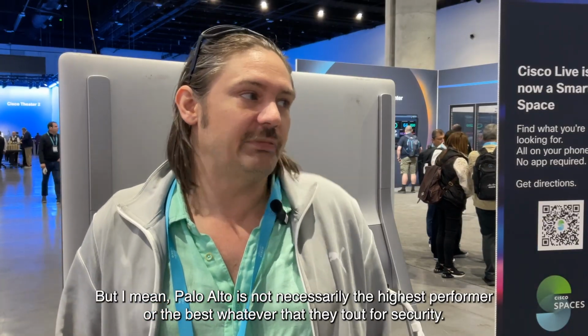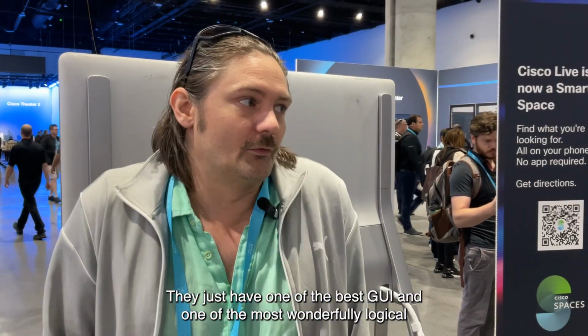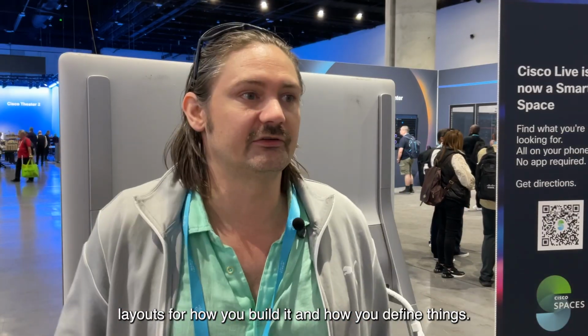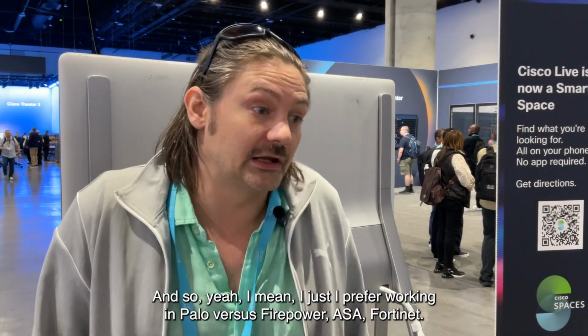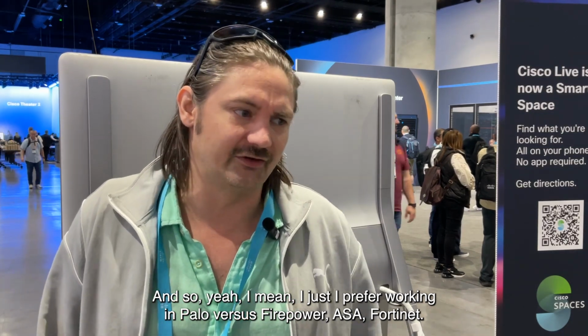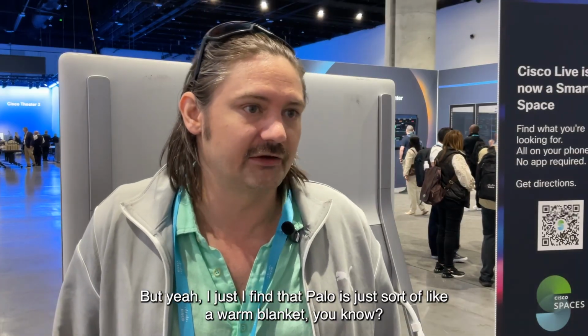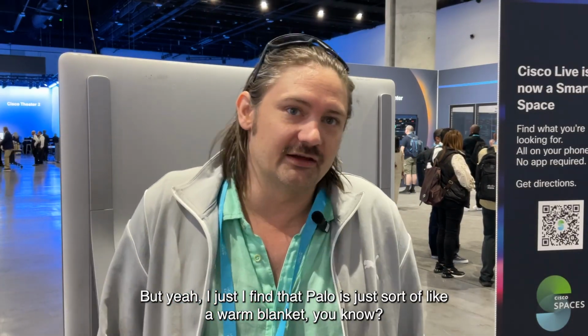Yeah, they're industry leading. I mean, there's competitors and there's some pros and cons to each, but Palo Alto is not necessarily the highest performer or the best whatever that they tout for security. They just have one of the best GUIs and one of the most wonderfully logical layouts for how you build it and how you define things. And so, yeah, I prefer working in Palo versus Firepower, ASA, Fortinet. Maybe there's another one I've worked in over the years, but yeah, I find that Palo is just sort of like a warm blanket.